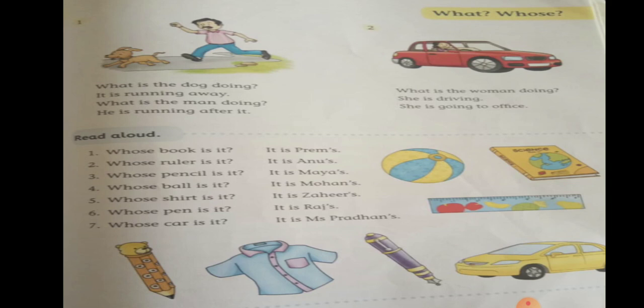Here is the word whose. Whose book is this? Whenever we have to ask whose thing something is, then we have to use the WH word whose. Whose book is it? It is Prem's. Whose ruler is it? It is Anu's. Whose pencil is it? It is Maya's. Whose ball is it? It is Mohan's. Whose shirt is it? It is Zahir's. Whose pen is it? It is Raj's. Whose car is it? It is Mrs. Pradhan's. So here whenever we have to ask about the owner of things, we have to use the WH word whose.